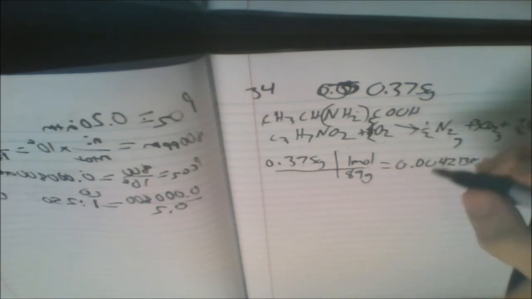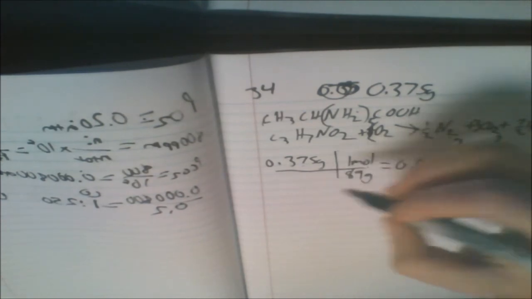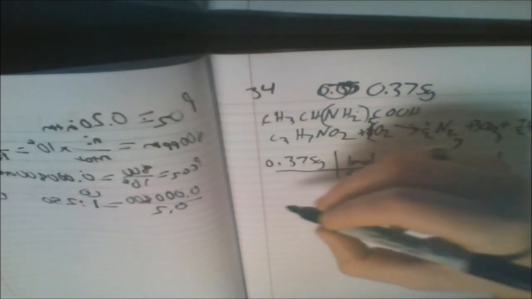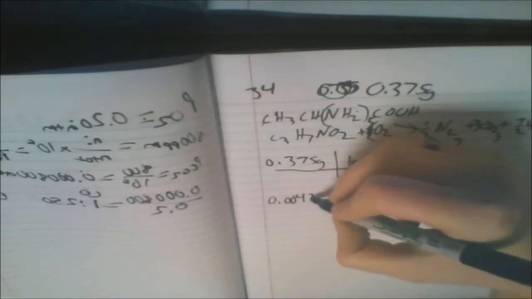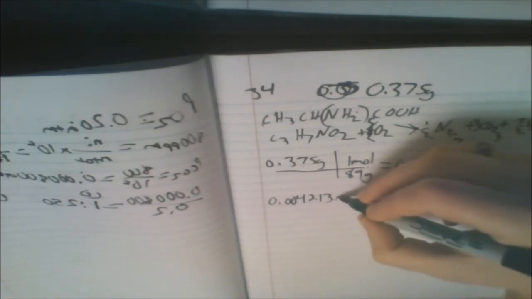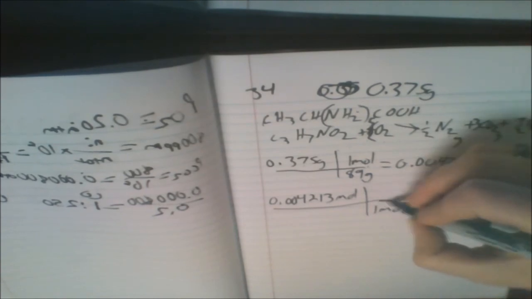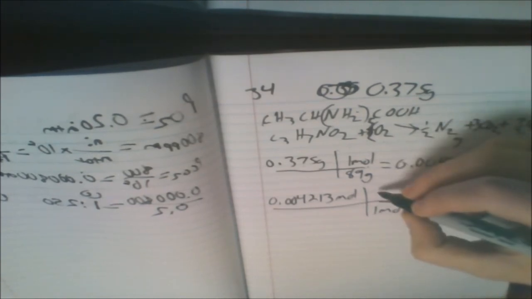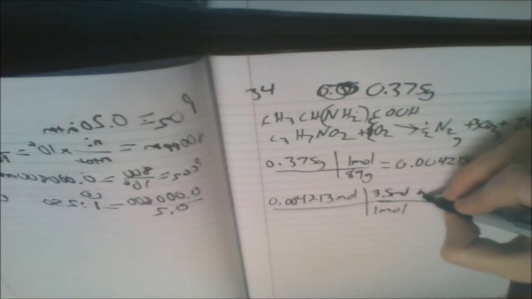I'm going to do that and save myself a little bit of trouble. For every 1 mole of alanine, so 0.004213, because these are ideal gases, for every 1 mole, we will produce 3.5 moles of gas.